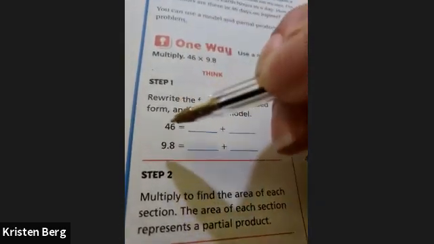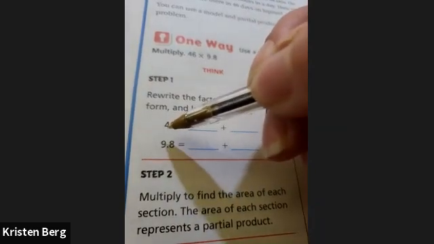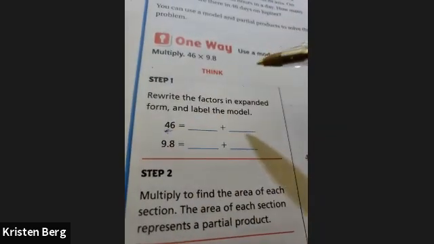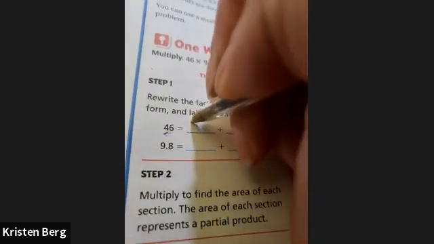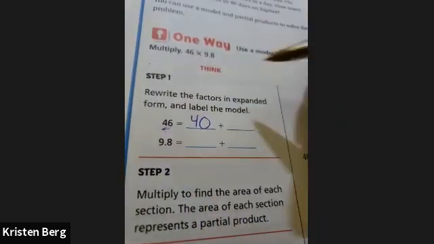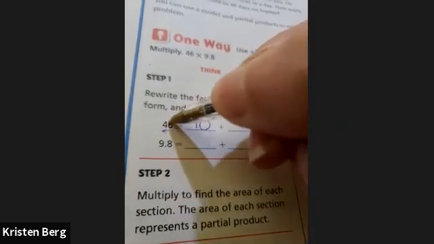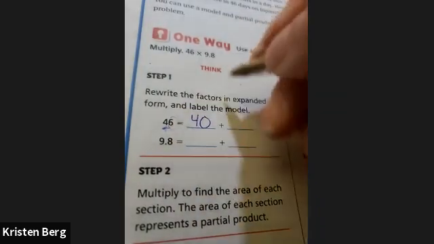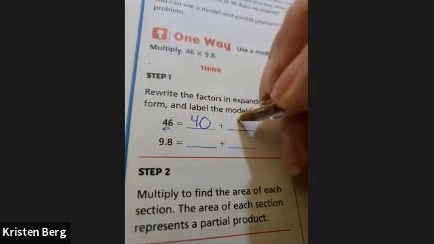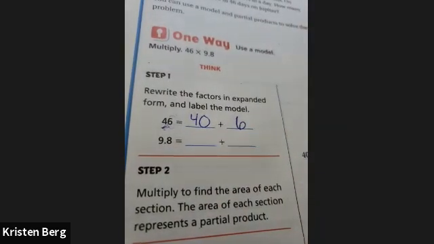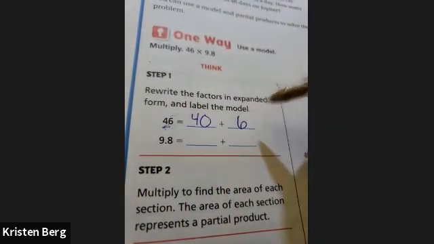How they wanted you to see that it could be separated out is that this is not just a 4, it is a 4 in the tens, which is worth 40. And then the 6 is not just a 6, it is a 6 in the ones. So 6 times 1 is 6. So that could just be separated like this.